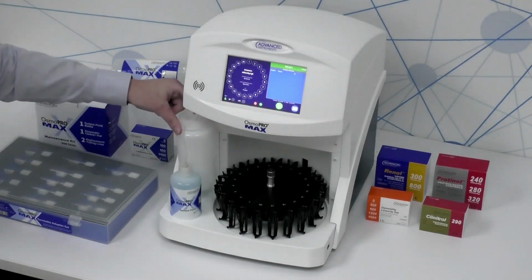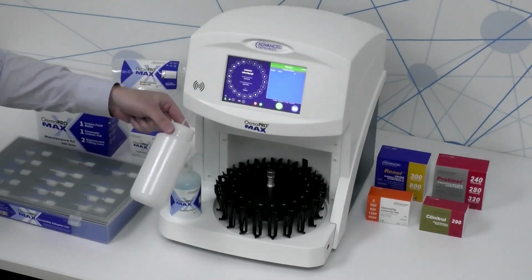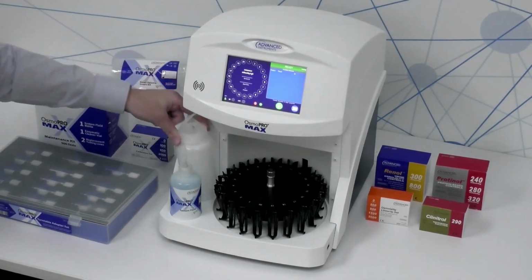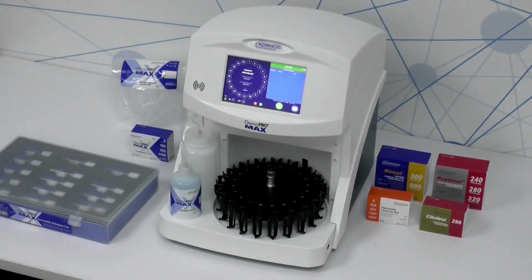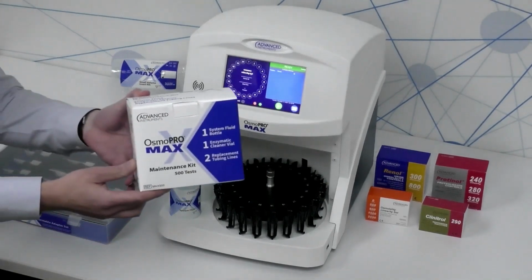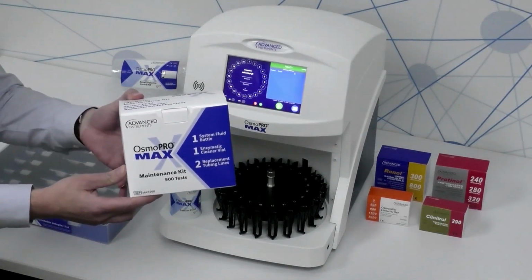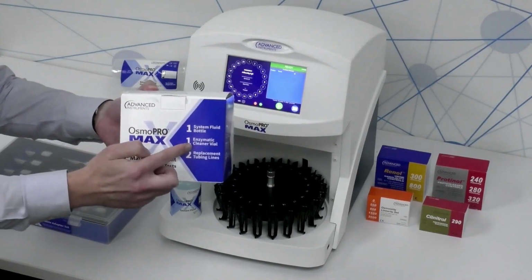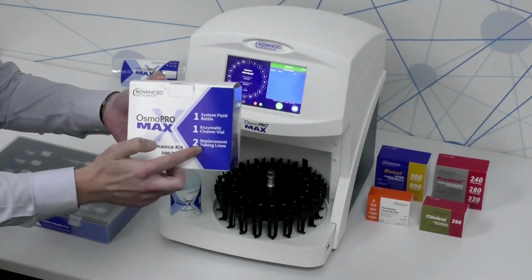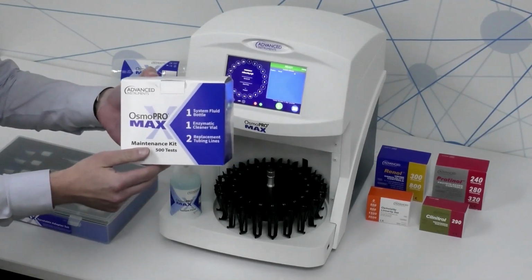A waste bottle then collects used system fluid and tested samples. After testing 500 samples, the items in this maintenance kit would be replaced. The kit contains a bottle of system fluid, a vial of enzymatic cleaner, and two replacement peri-pump tubing lines.